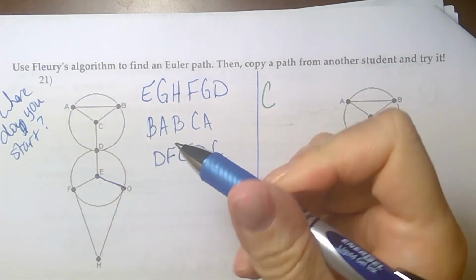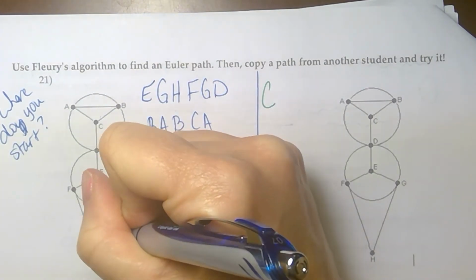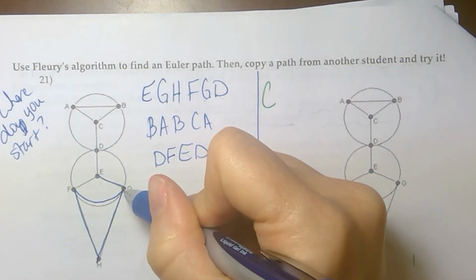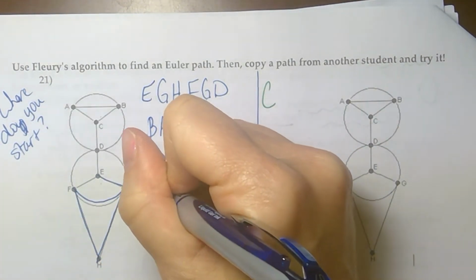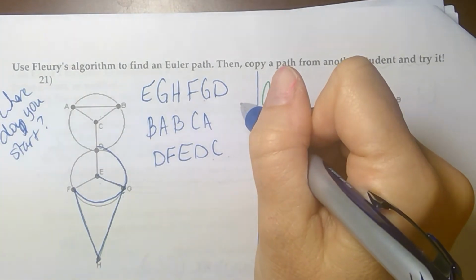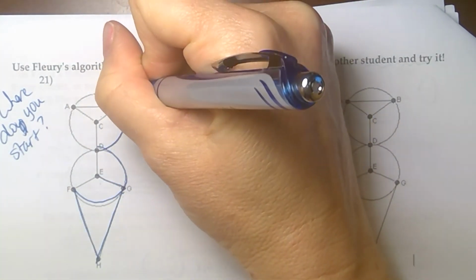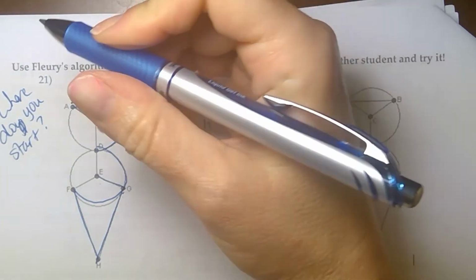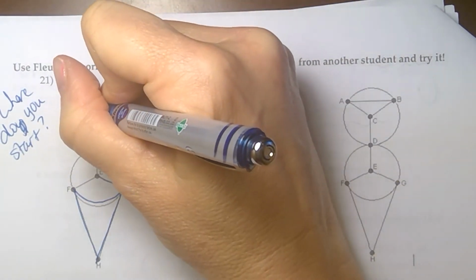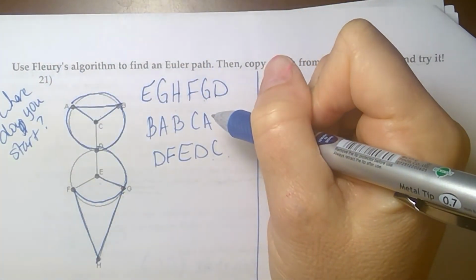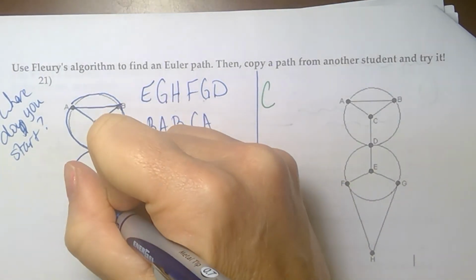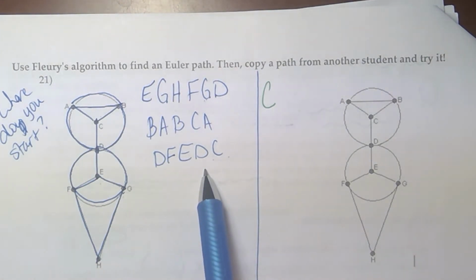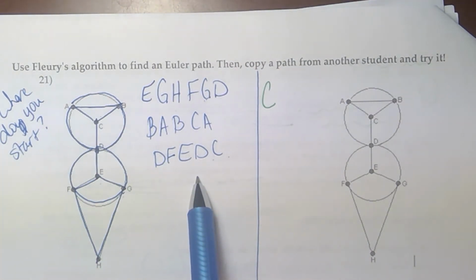So I went from E to G, down to H, up to F, back around to G. So I did that curve. Then I went curved around to D. I went up to B, over to A, back to B, down to C and up to A, back around to D. Then I curved around the outside to F, E, D, and back to C. This is an Euler path because I traveled every edge exactly one time.